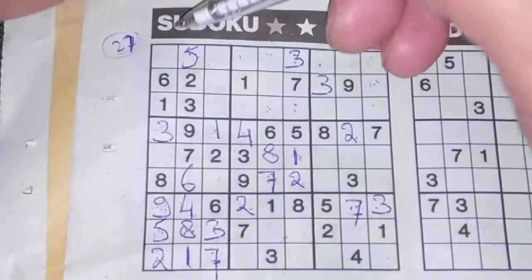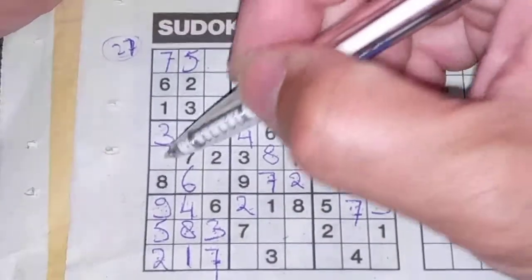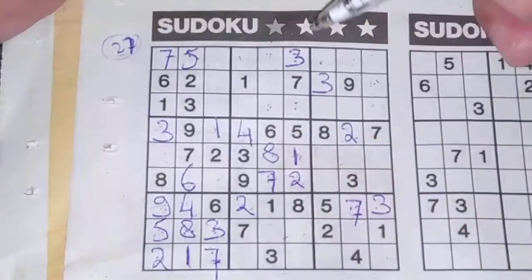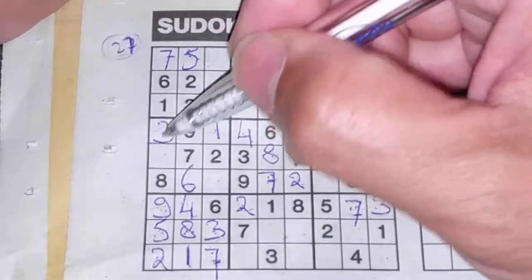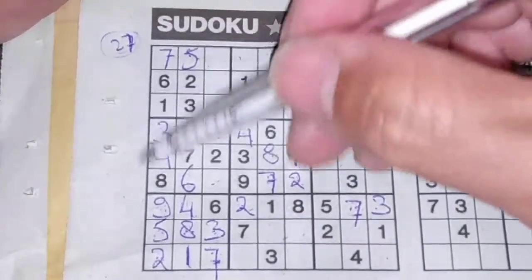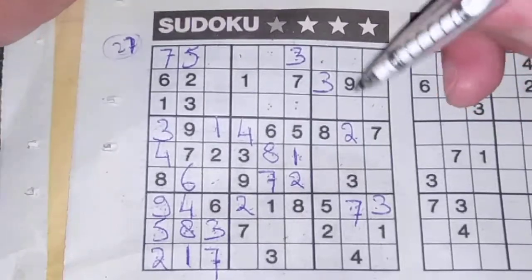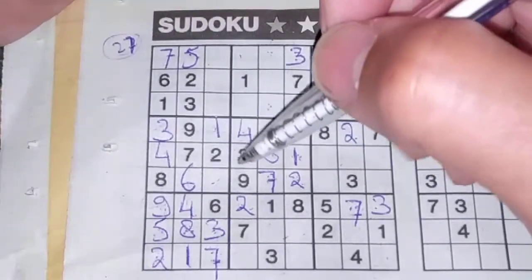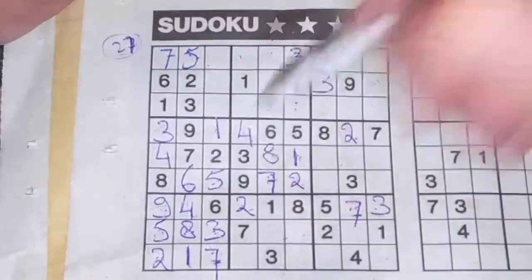So in the first column, the only place for the 7 should be here. 1 number left in this first column for the number 3. No, 4. 4 is missing. 1 number left in this big square for the number 4. No, 4 we have 5. 5 is the missing number. Yes.